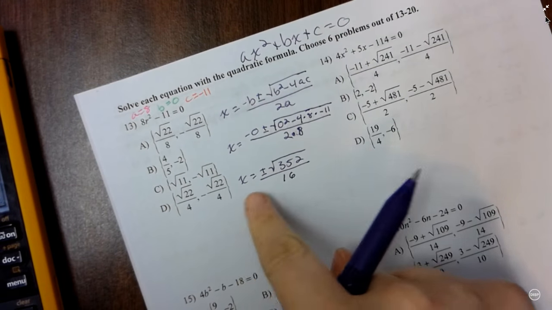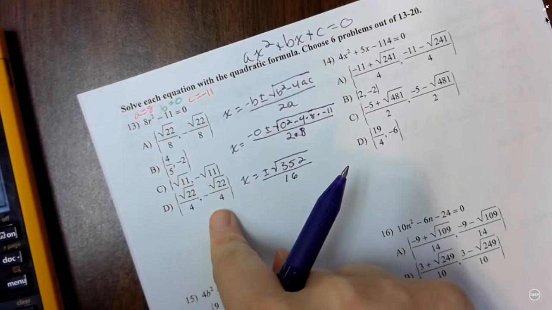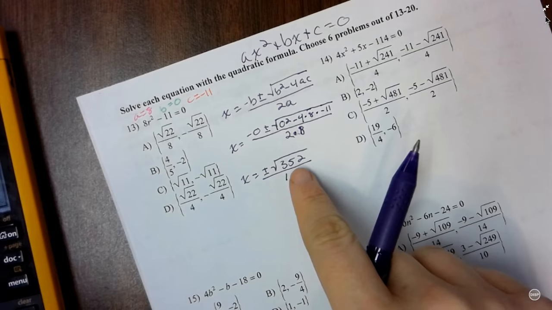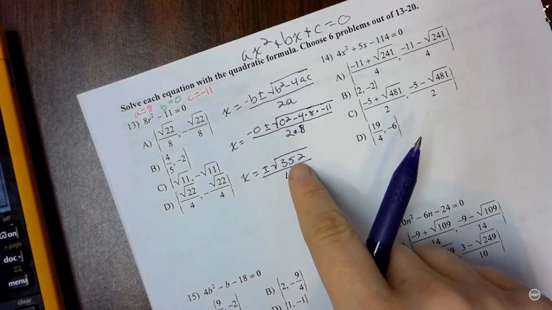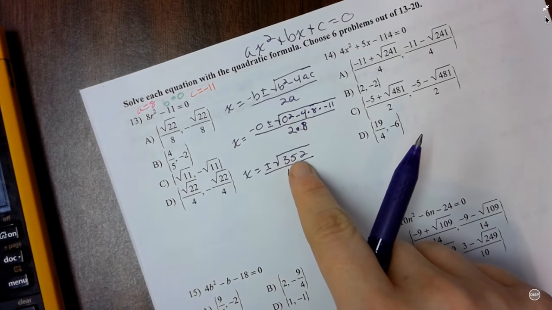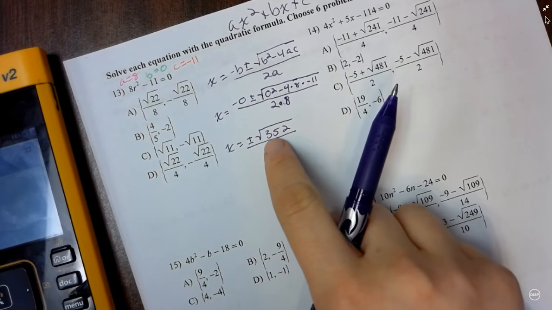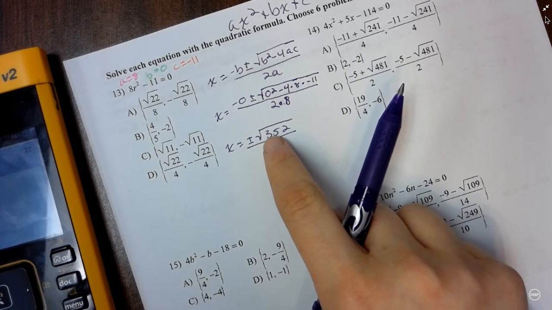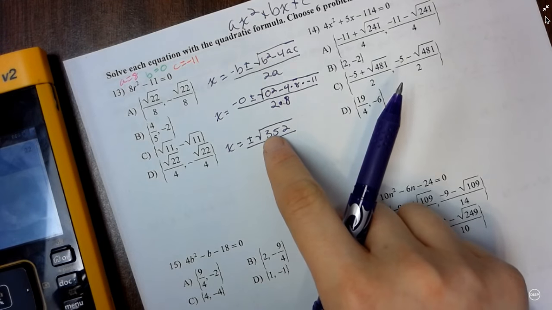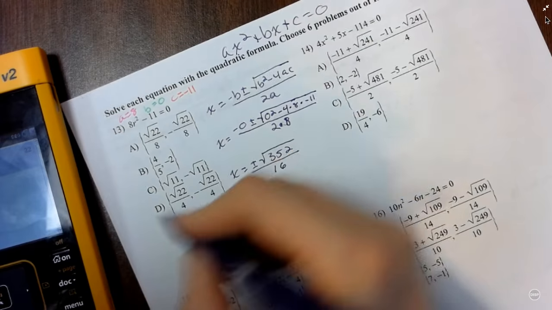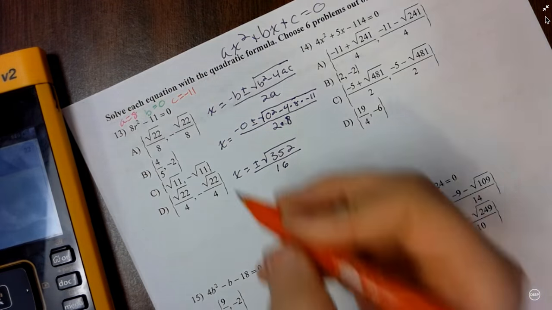Now, none of these seem to be the same thing. So there's a couple ways you can do this. You can simplify this a little more. If you wanted to simplify it, you would have to know the factors of 352. You would have to know that 352 is 16 times 22. So this is something to do kind of as a sidebar.